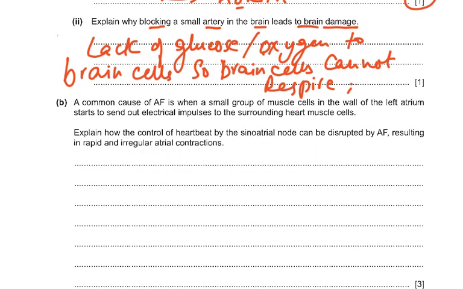Then next part of the question, explain why blocking a small artery in the brain leads to brain damage. Basically, you've got to understand, what does the blood bring to any part of the body? An artery is blocked, that means the blood is not going to reach the arteriole and then the capillaries and all. So the blood brings glucose and oxygen for aerobic respiration and the release of energy. So if glucose and oxygen is not going to reach a certain part of the brain, then of course that part of the brain cells is going to be damaged. Just like when the coronary arteries get blocked, a part of the heart muscle does not receive glucose and oxygen, so that part of the heart muscle does not respire. If there's a small portion, that's going to die. But if it's a large portion, the person has a massive heart attack and is not going to survive.